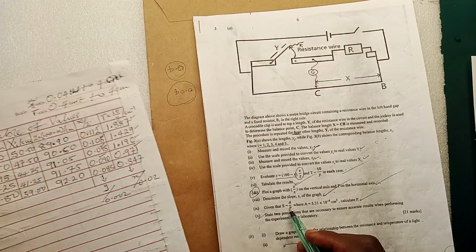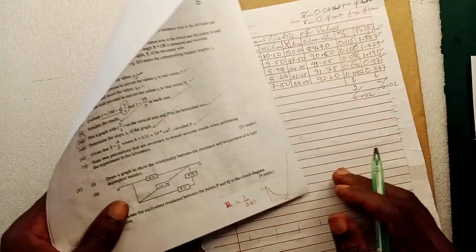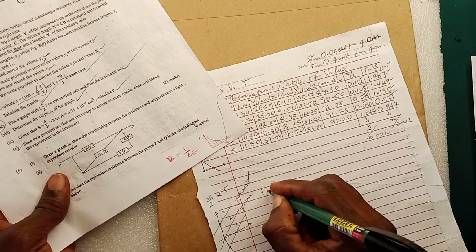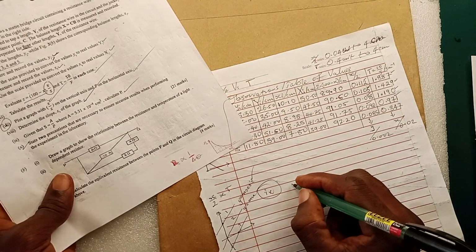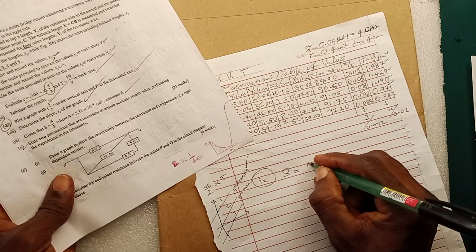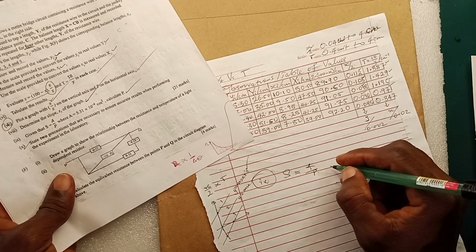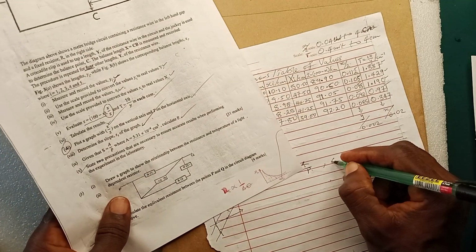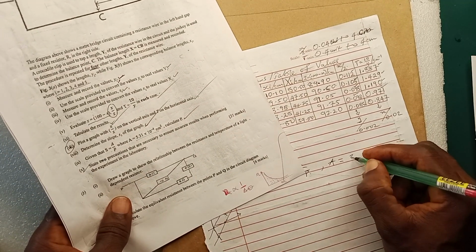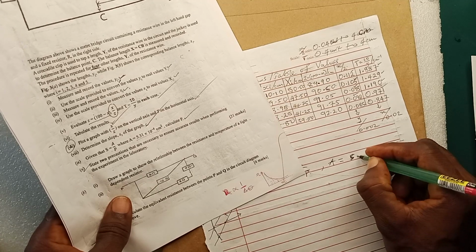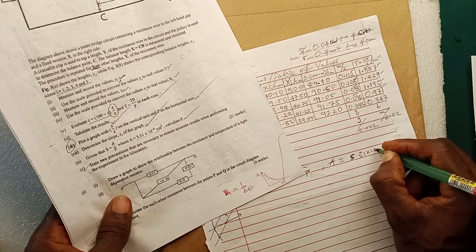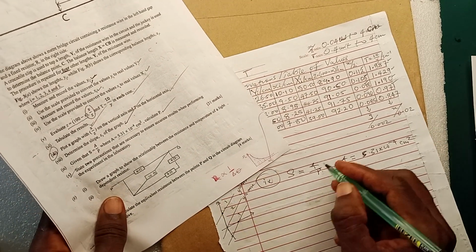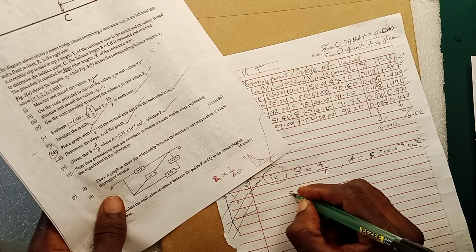Let's evaluate this. They ask us, given that this is question ix, given that your S is equal to A all over P, and that your A is 5.31 times 10 to the negative 4 cm squared, we should find P. So from here we make P the subject of the formula.